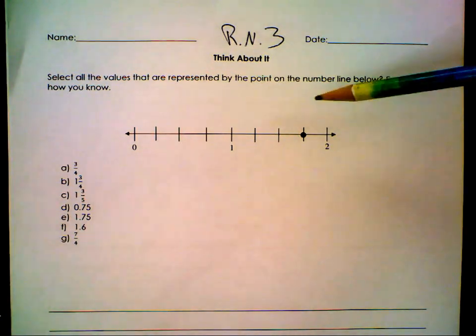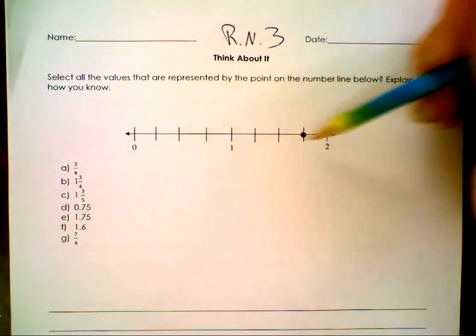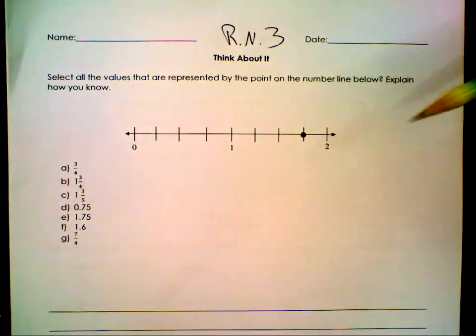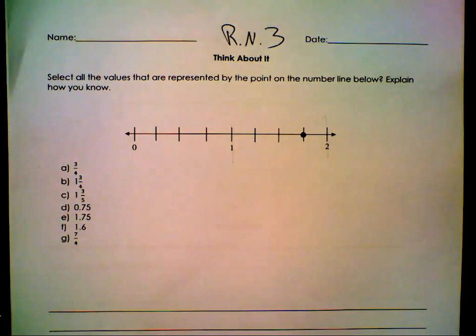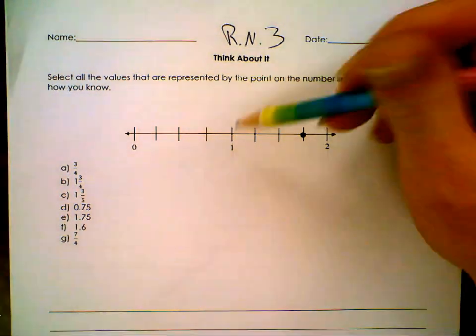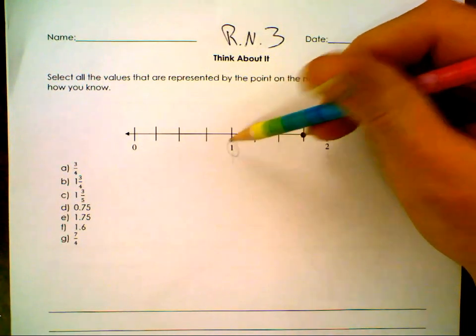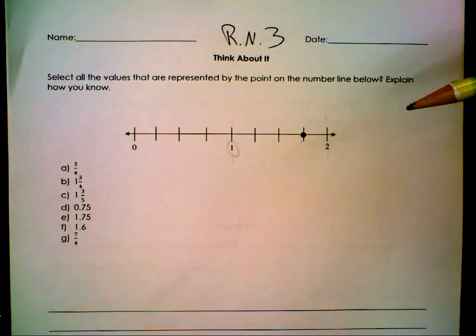Now I notice one thing here. My number line includes all the way from 0 to 2. And my dot is in between 1 and 2. So I know immediately that any choice that I make is going to have to include a whole number 1 and then an additional amount that's pretty close to 2.